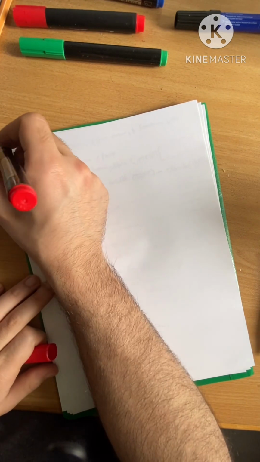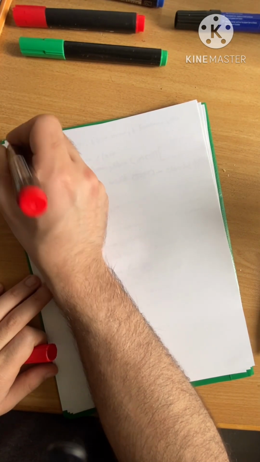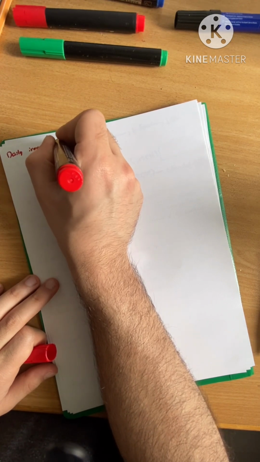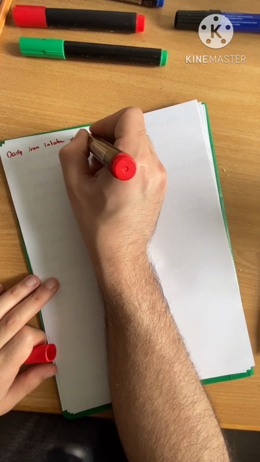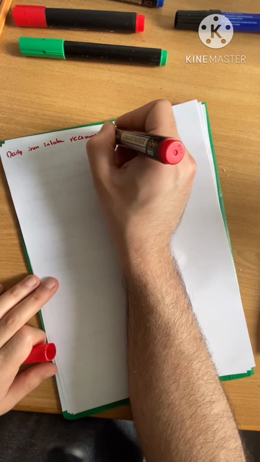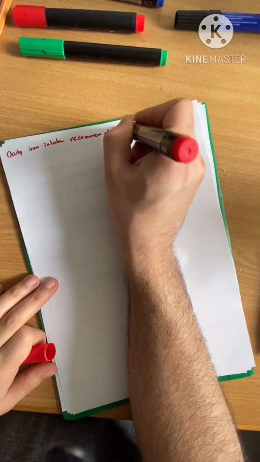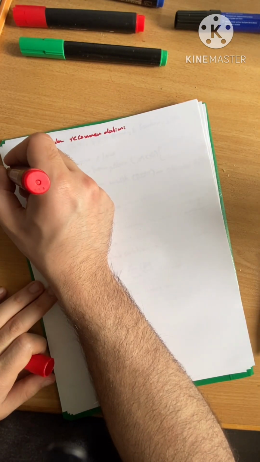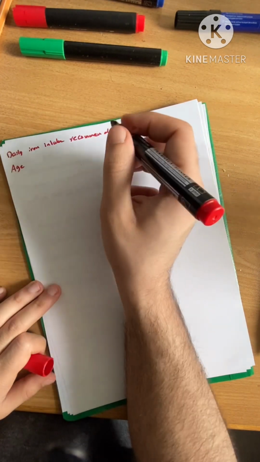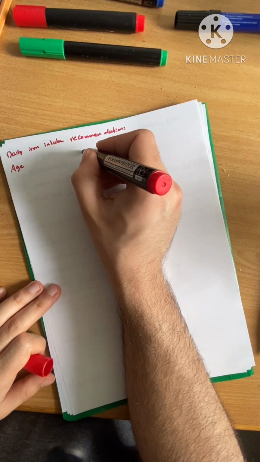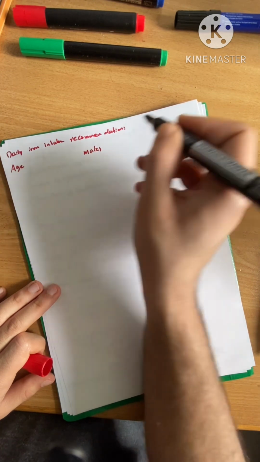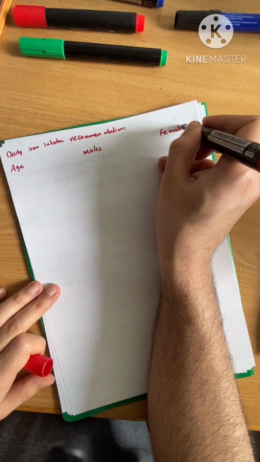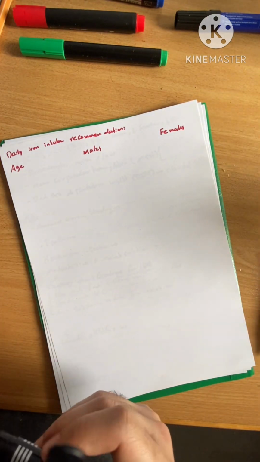So daily iron intake recommendation. We are having, as we write here, age, for males, females, and so on.